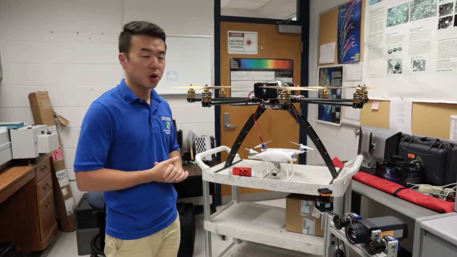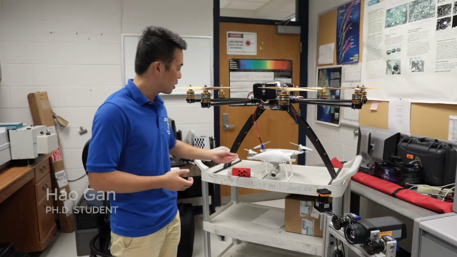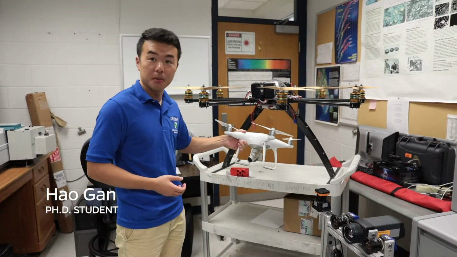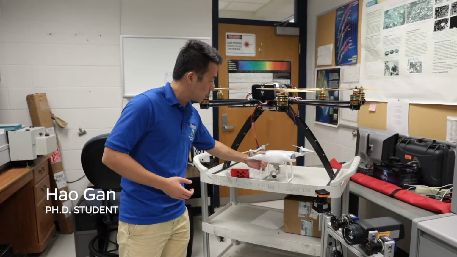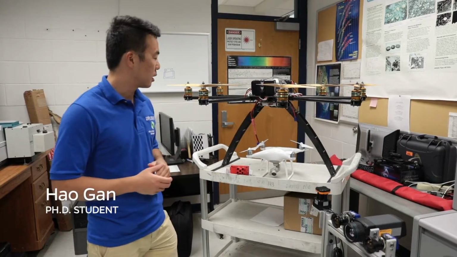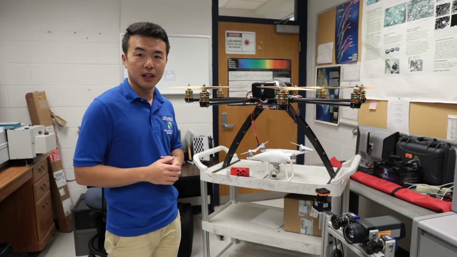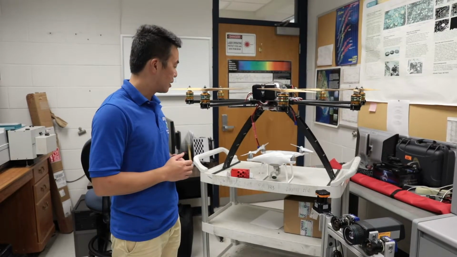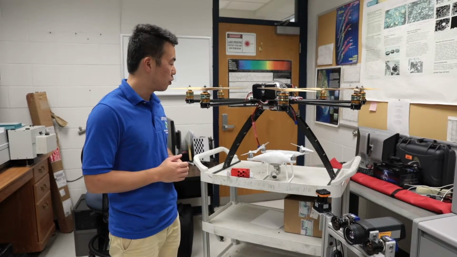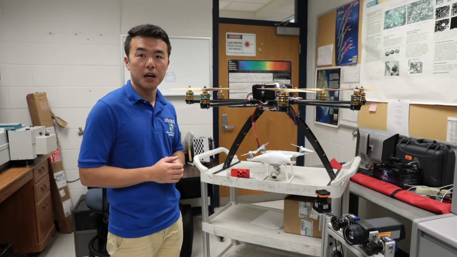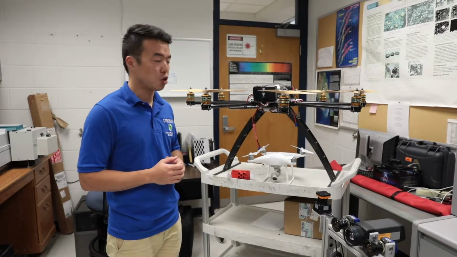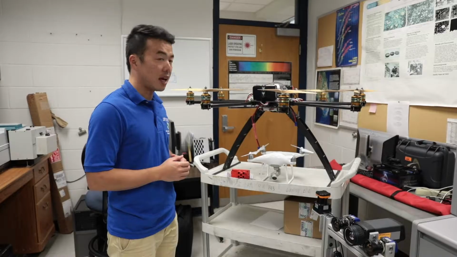Our lab has several drones. So far, we use this Phantom 4 the most often. We use it for detecting flowers from the strawberry field. We fly this Phantom 4 at about 3 meters above the strawberry beds and scan each row.